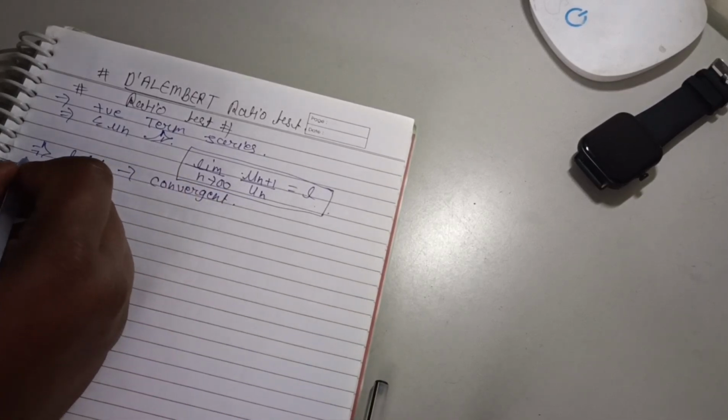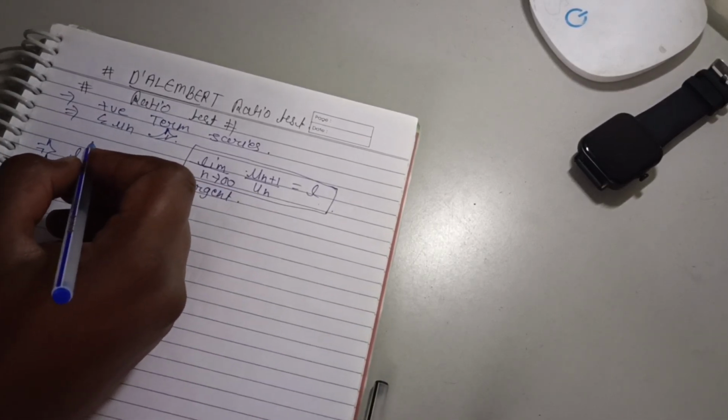Let me check whether it is completely recording now.